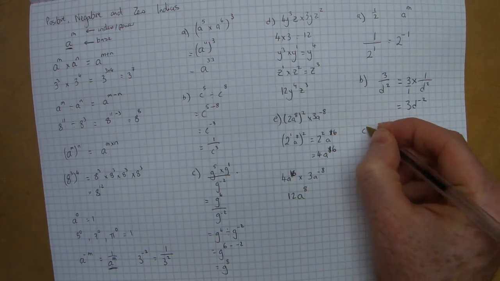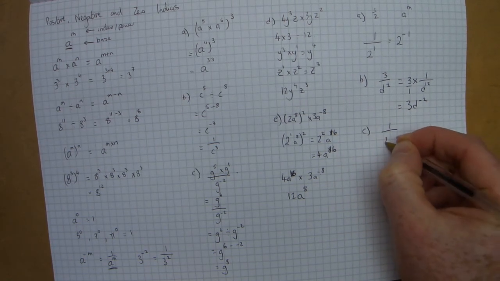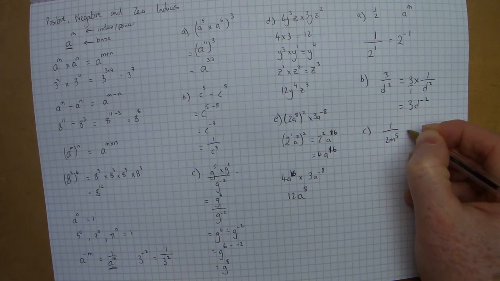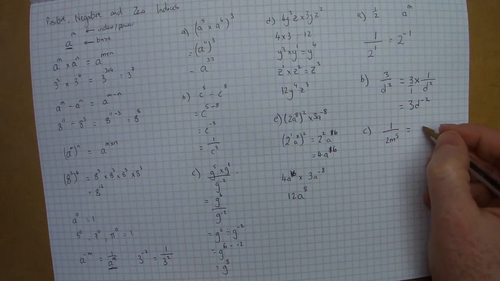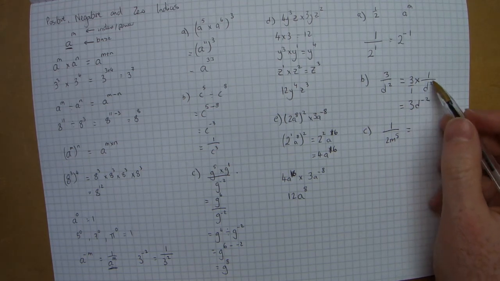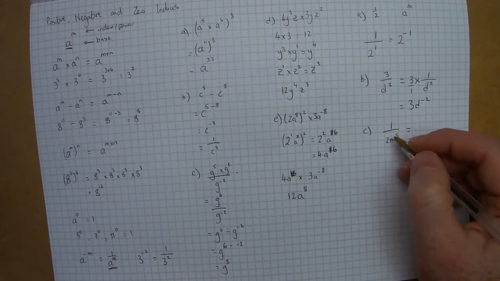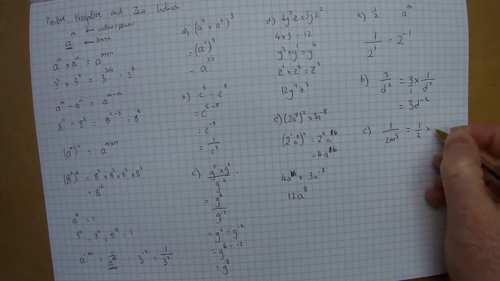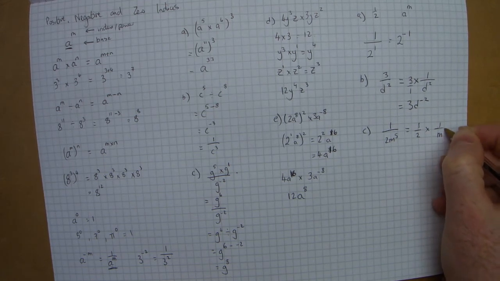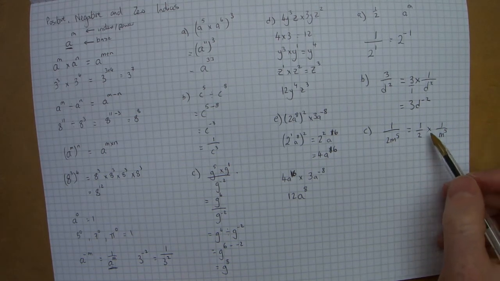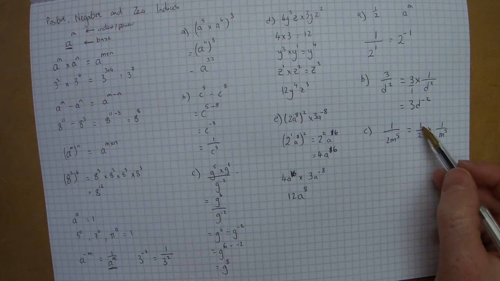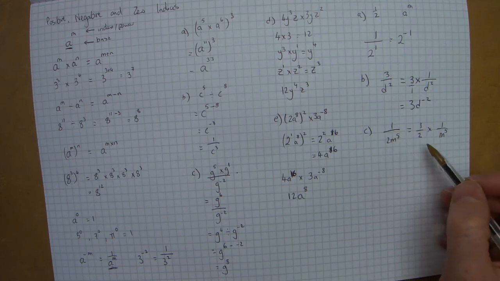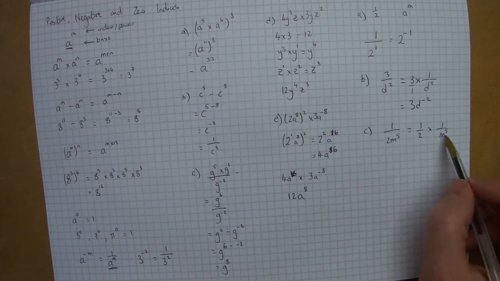In example C, we've got 1 over 2m to the 5, and I'm going to split that up into 2 fractions, similar to the example above, only this time because the 2 is on the denominator, I'm going to write it as a half times 1 over m to the 5. Now multiplying fractions together, we've got the numerators, 1 times 1 is 1, and 2 times m to the 5 is 2m to the 5, so this is correct.